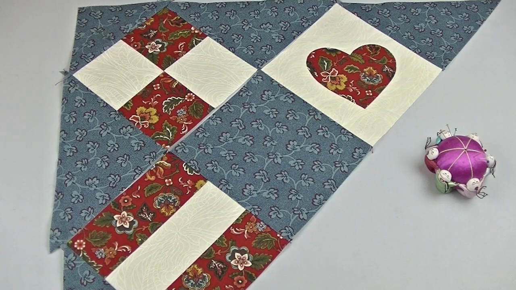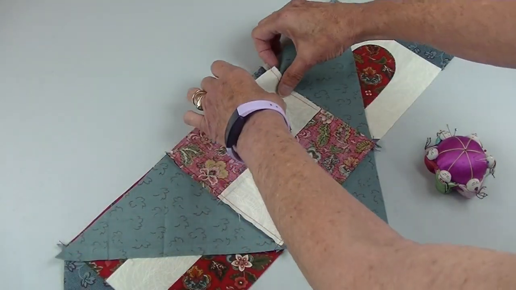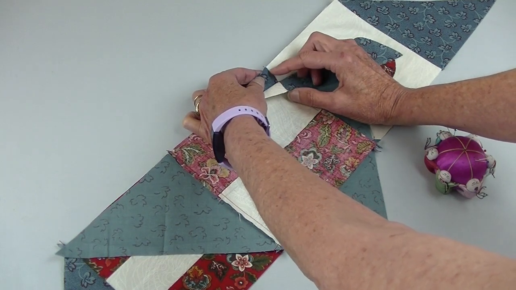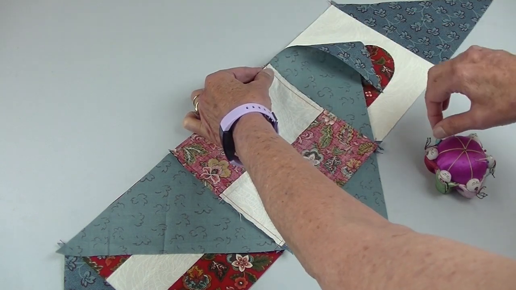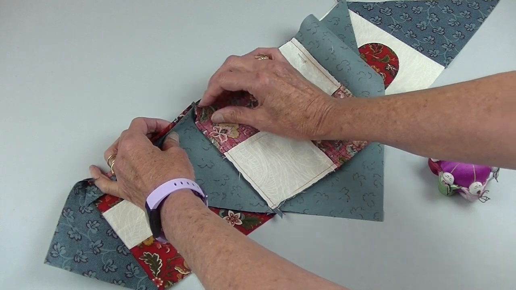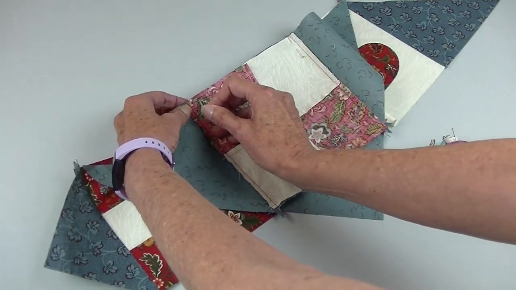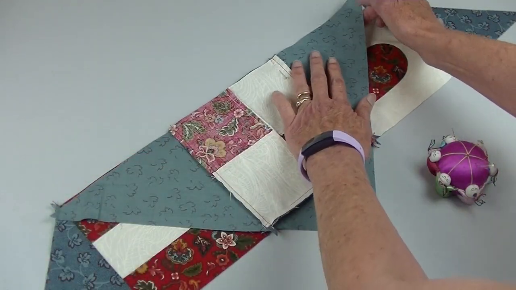When all of my rows have been sewn together and pressed, I'm ready to pin. Put right sides together. Make sure to match these intersections. Because of the way I've pressed, these seams will nestle in right up against each other, and I'll pin. Same is true of this intersection. They want to nestle up against each other, and I'll pin, and I'll continue pinning down this row.